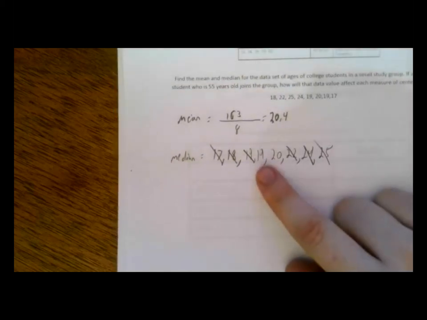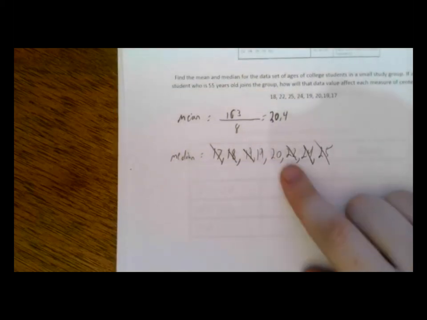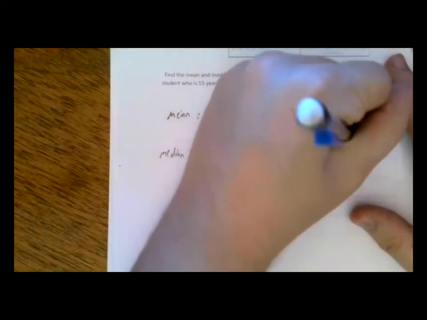So the way that we deal with this, if we have 2 center values, is we just add them together and then divide by 2. So we just add these together, 19 plus 20, and divide by 2. So our median here is 19.5. So our median of the group is 19.5.